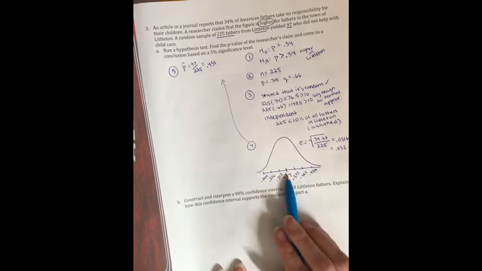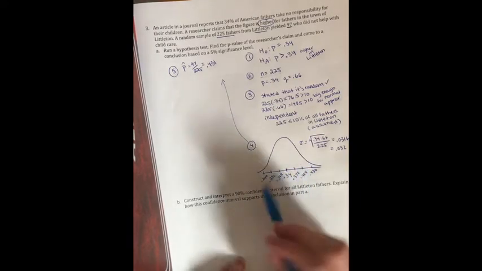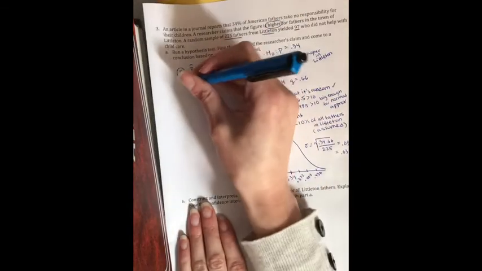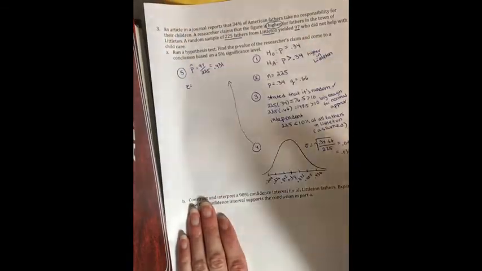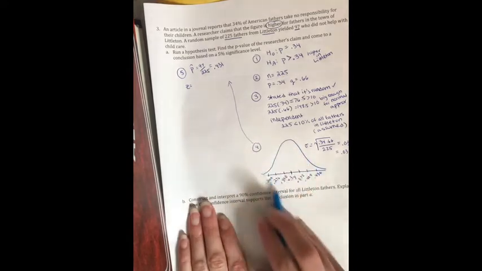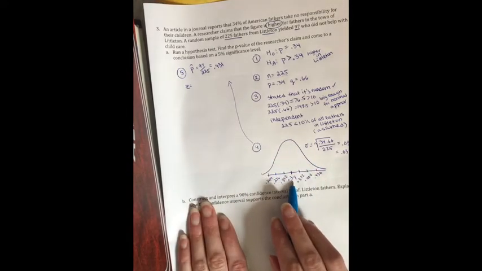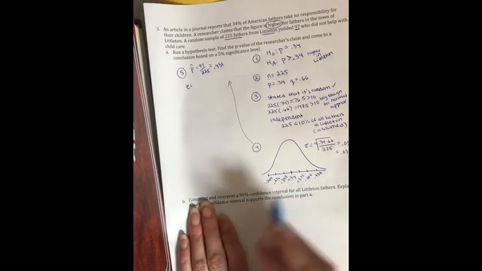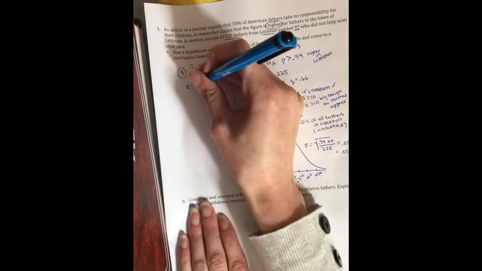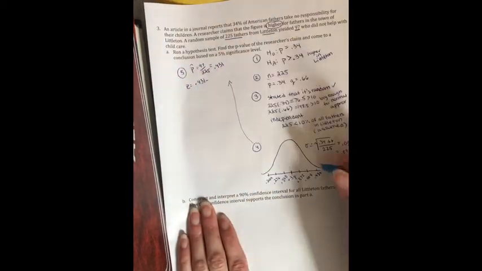That's 43%. So is that enough to show that our P should actually be higher for Littleton, that it's not 34% for Littleton, our P should actually be higher? So what we're going to do is check out our z-score to see if our sample is possible on this curve. So is our sample possible if P is 0.34? So we take our sample and we see where it lies on this curve.